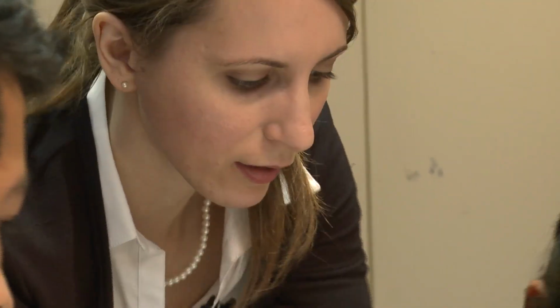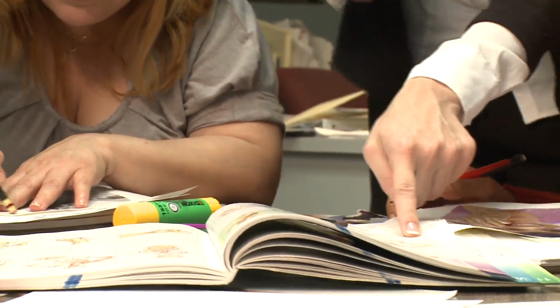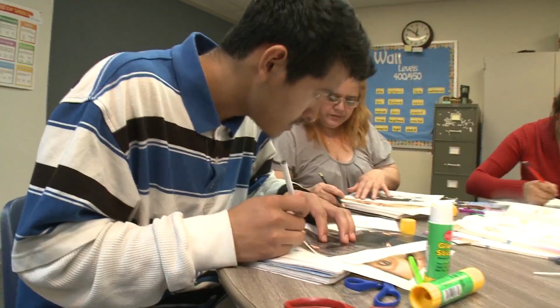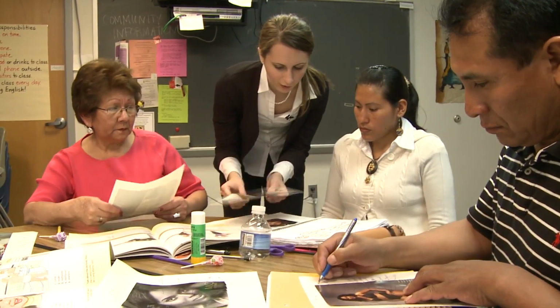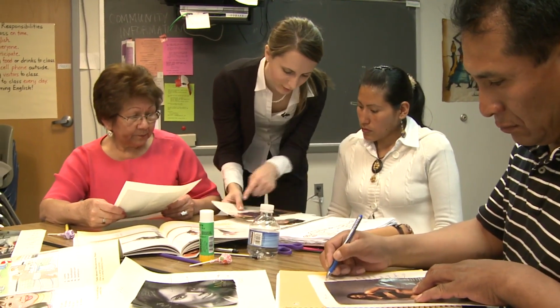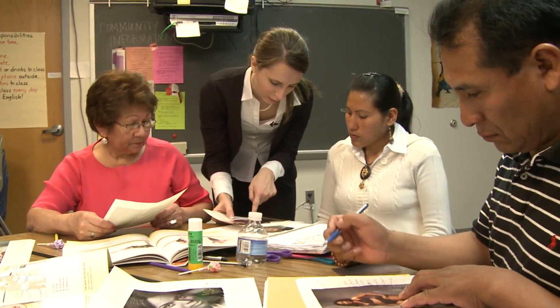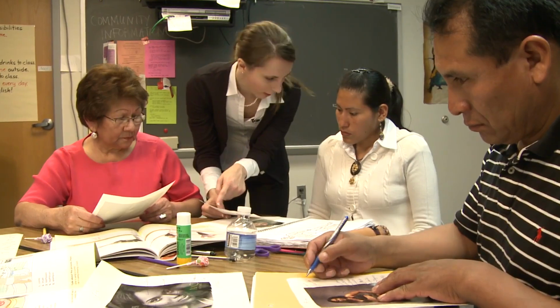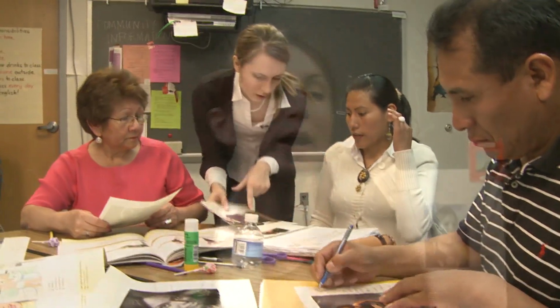When some students finish early, Carly asks them to write simple sentences using the vocabulary. Okay, good. All right, good job. Now what I want you to do on the back, I want you to write some sentences describing the picture. For example, let's look at this woman. Does she have long hair or short hair? Short hair. Right.